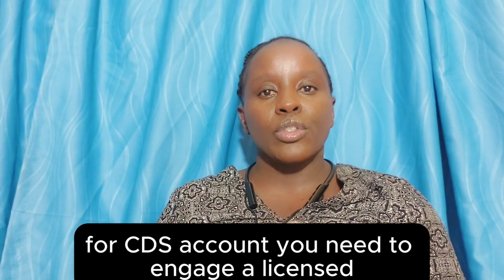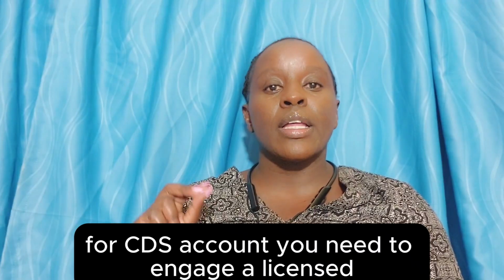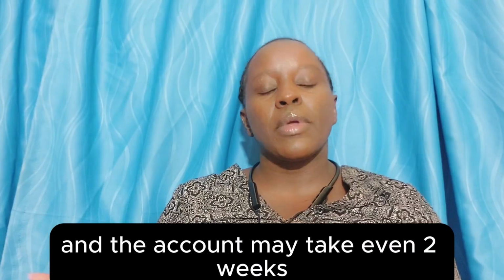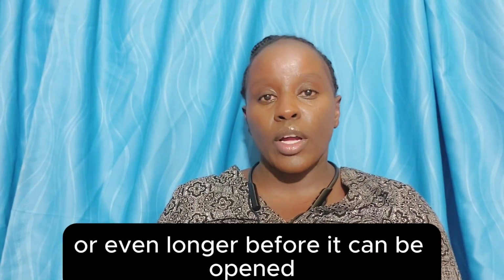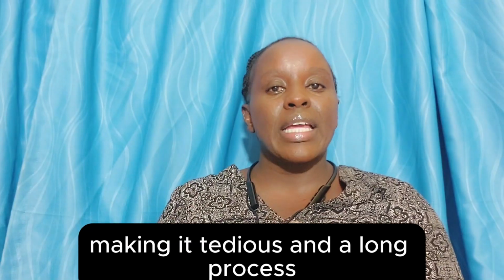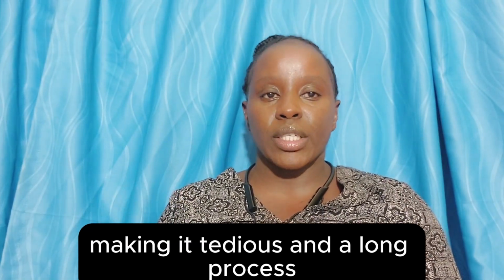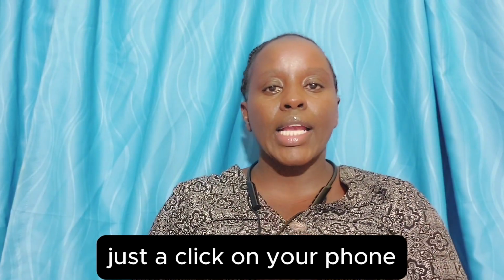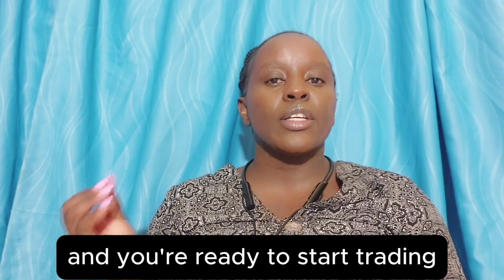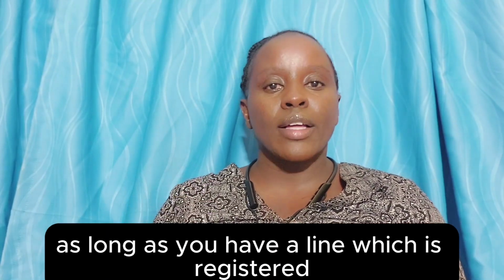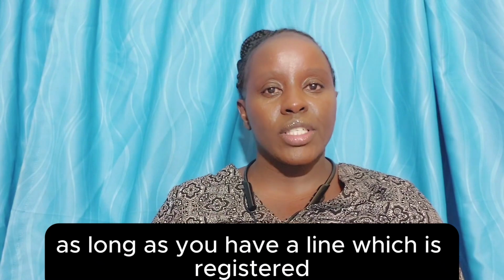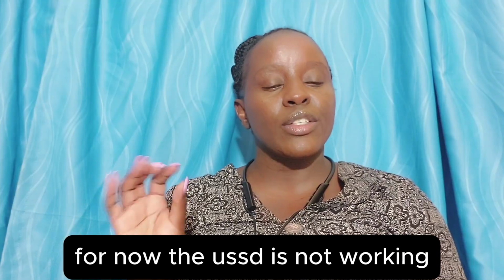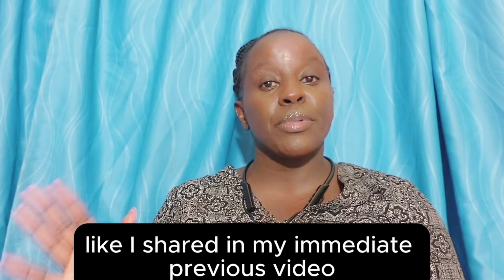For a CDS account, you need to engage a licensed broker to open an account for you, and the account may take even 2 weeks or longer before it can be opened, making it a tedious and long process. Ziidi, on the other hand, is a tap, just a click on your phone and you're ready to start trading, as long as you have a line which is registered and you have the M-Pesa app. For now, the USSD is not working, like I shared in my immediate previous video.